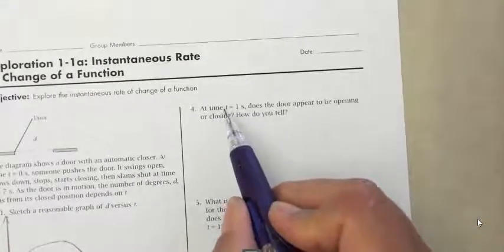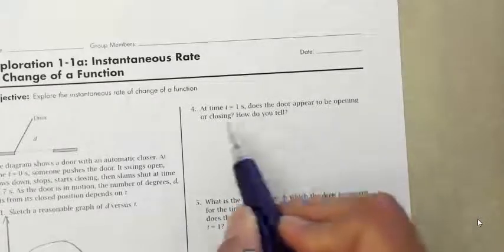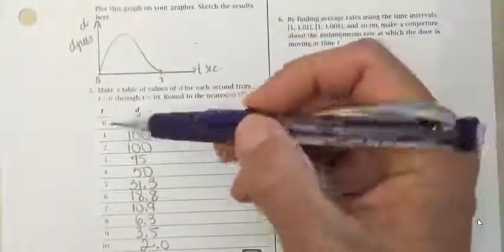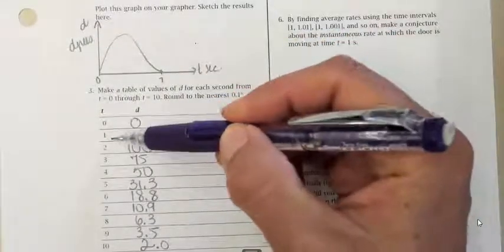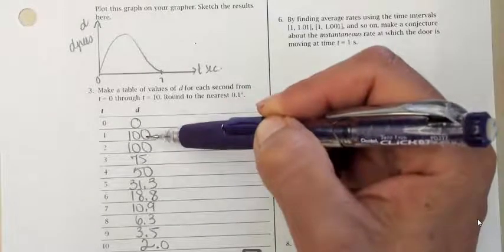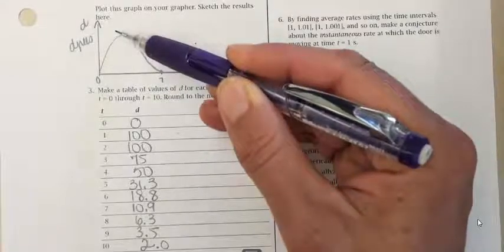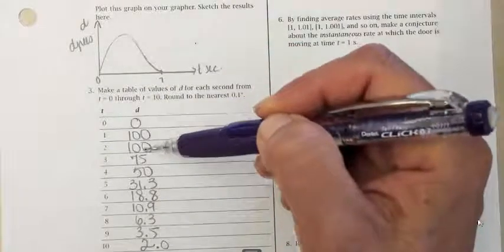So at time t equals 1 second, does the door appear to be opening or closing, and how do you tell? So this is really interesting. So from 0 to 1, I can tell that the door is opening because it's getting bigger, right? So the rate of change, like if I were to draw some tangent line here, right, it's going to be increasing the rate. It's a little bit confusing.